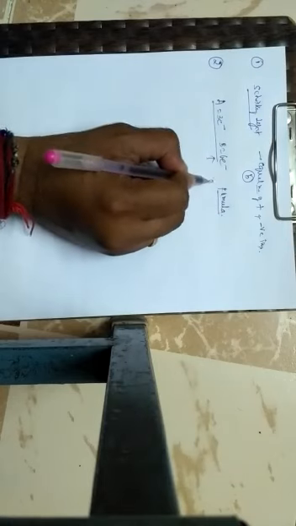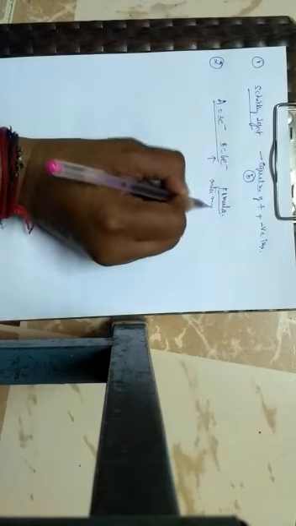So now they are asking to identify the formula between A as well as B. Since B has, here they have given it as outermost electrons. Already in PU1 we have studied that outermost electrons is nothing but what? The valence electrons.